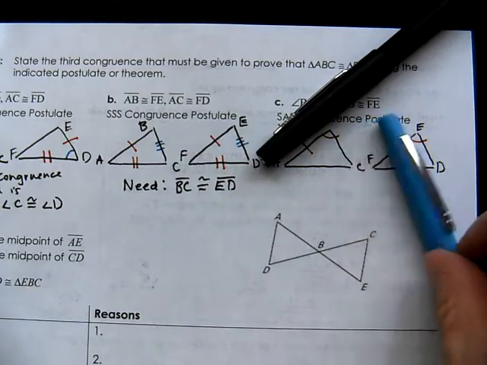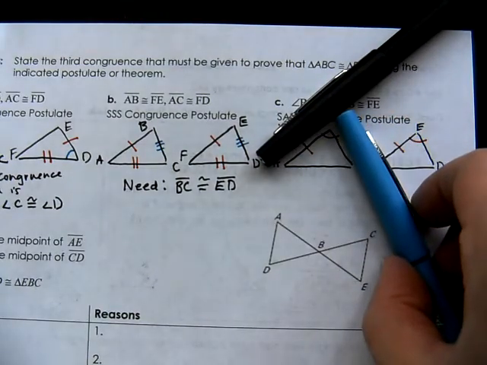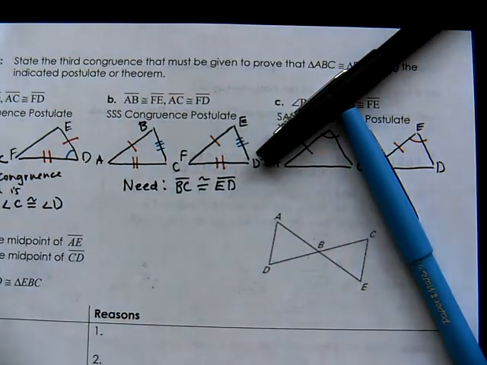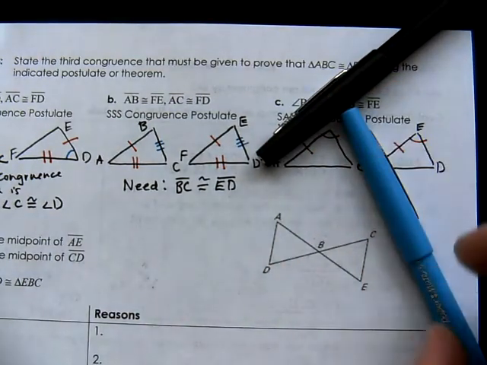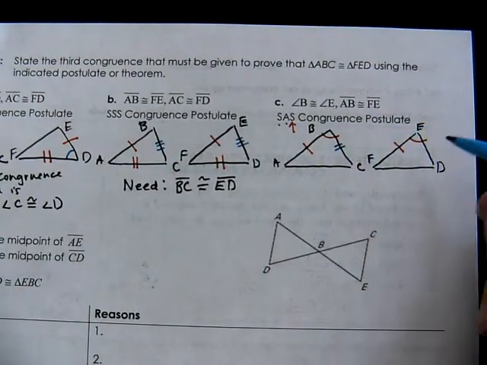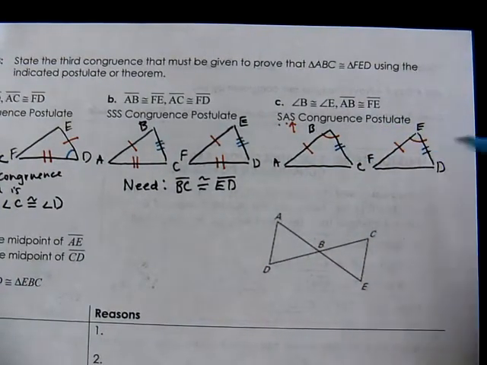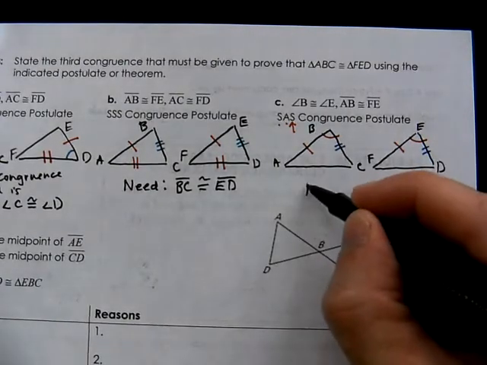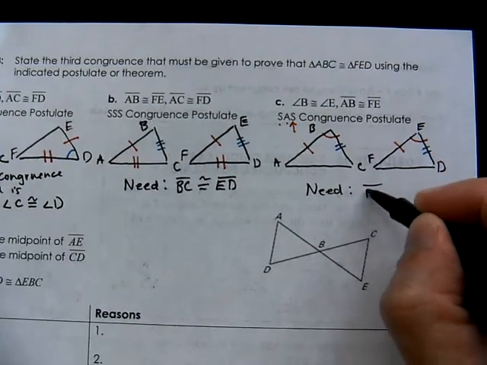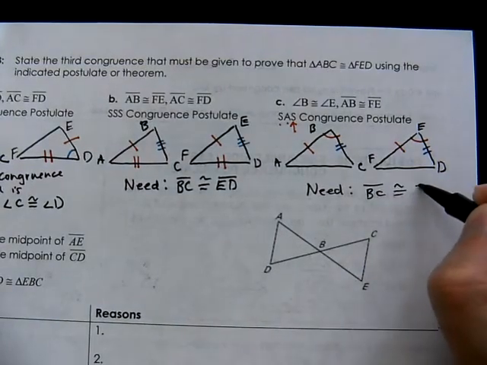If we put the second marker here to indicate the second side has to go here, then we do have the included angle marked in the right spot. So this is the side that we need. So we need to say that segment BC is congruent with segment ED, like that. Okay. So the third congruence that we need in this case, say segment BC is congruent with segment ED.